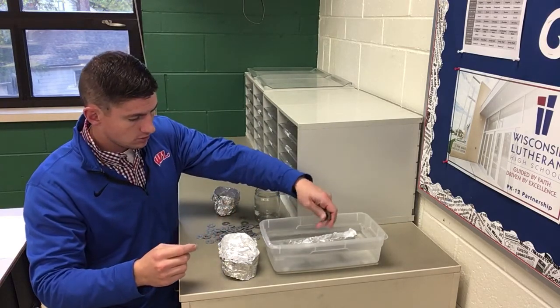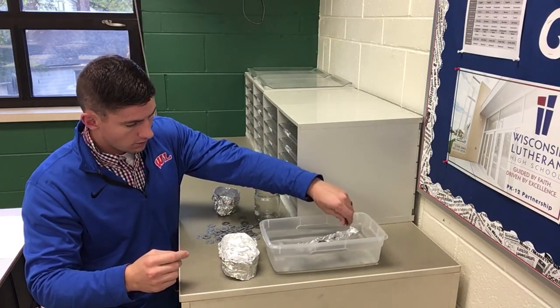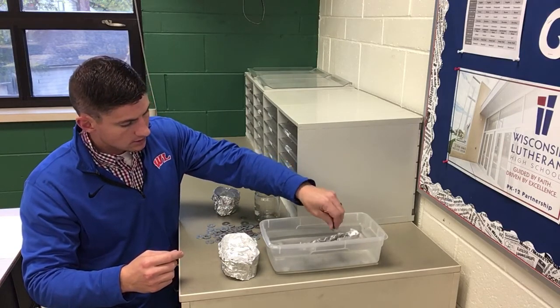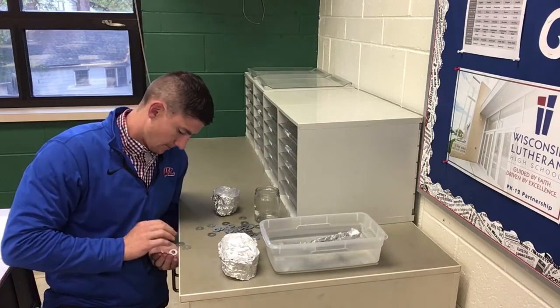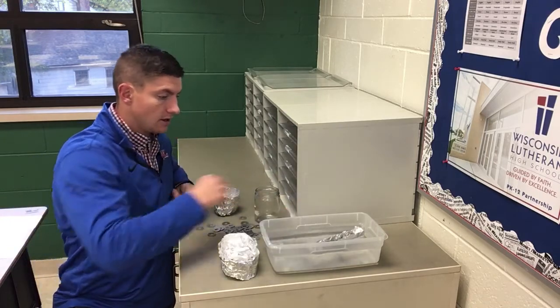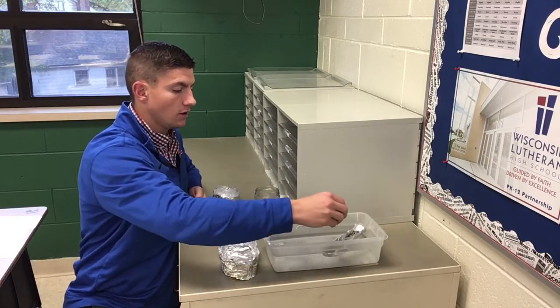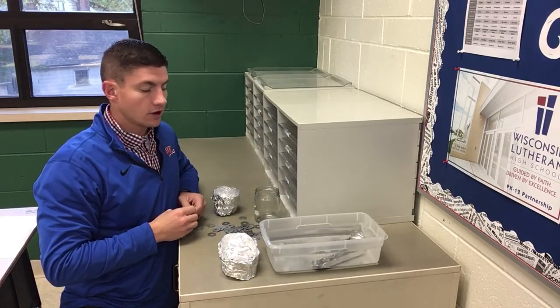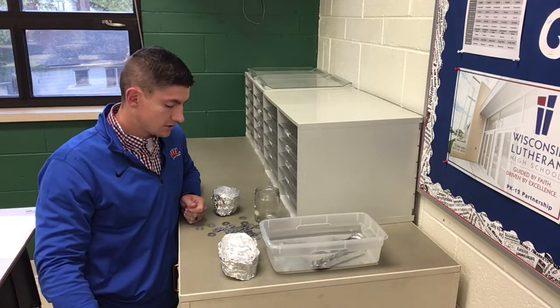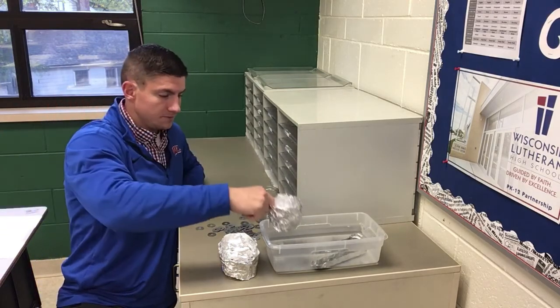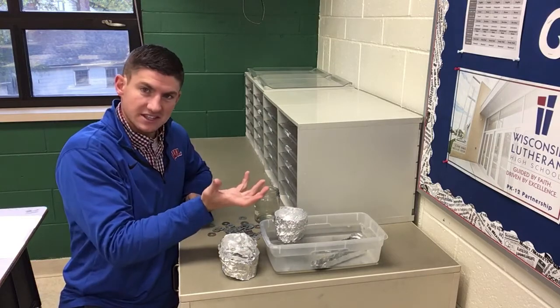1, 2, 3, 4, 5, 6, 7, 8, 9, 10, 11, 12, 13. Oh, and we're taking on water. The canoe was able to hold 13 of those cargo containers. Let's try our inner tube. Now notice this stands out of the water a lot.